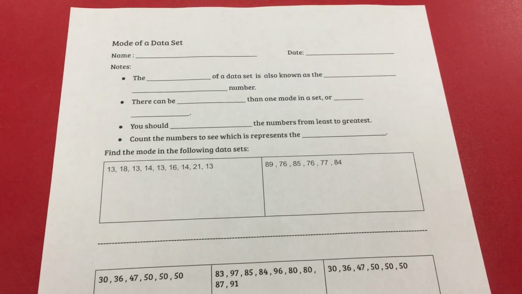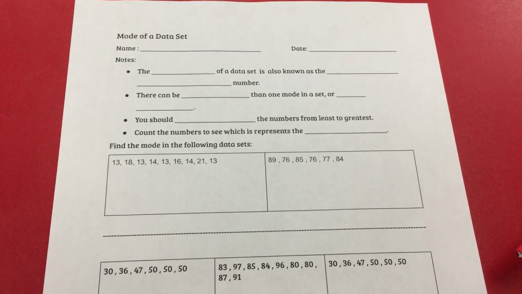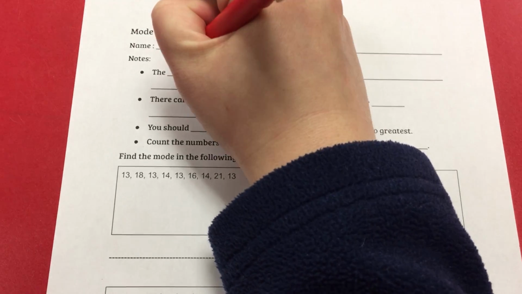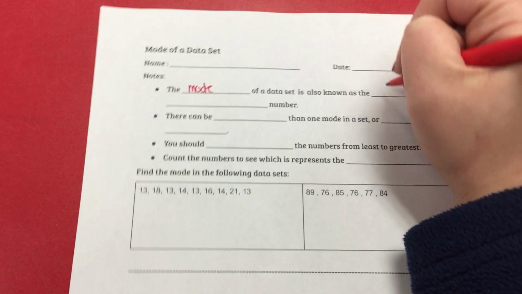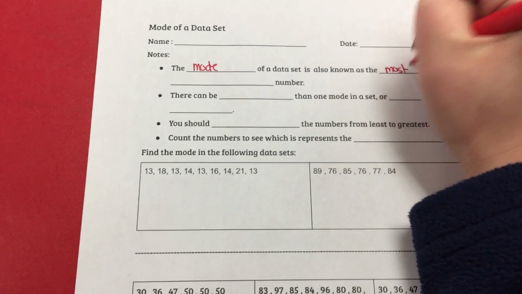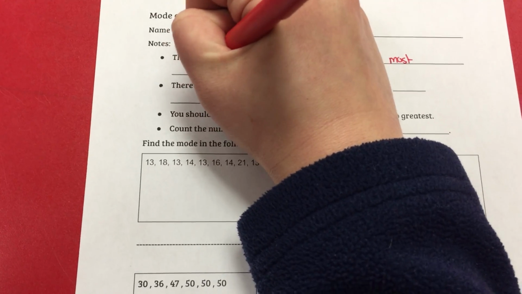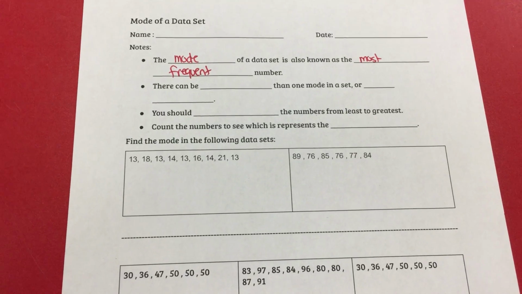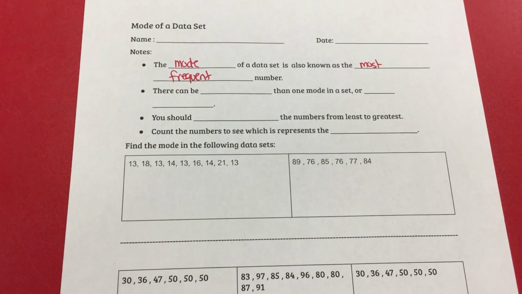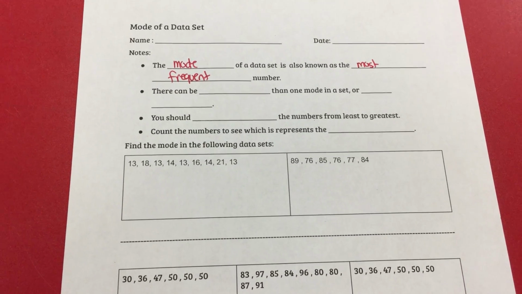Okay, today we're talking about the mode of the data set, so put your name and date at the top. The mode of the data set is also known as the most frequent number. Frequent meaning how often something occurs. So if it's occurring the most frequently, it's the number that we should see the most.